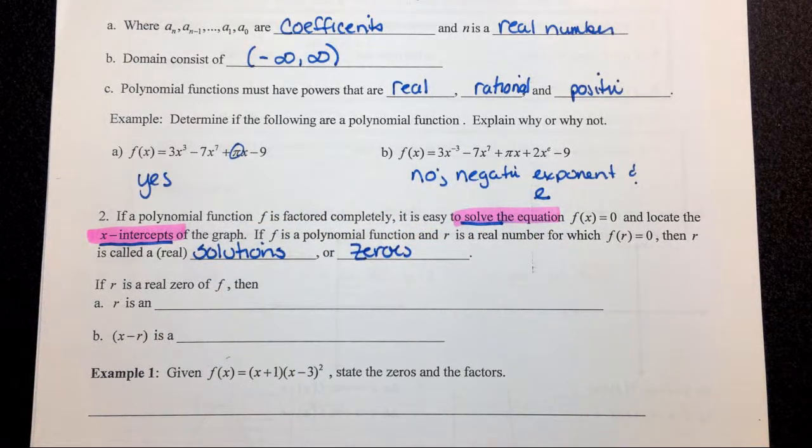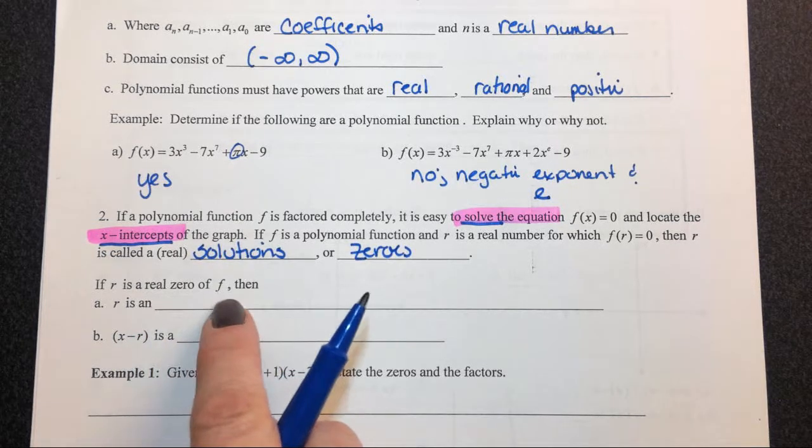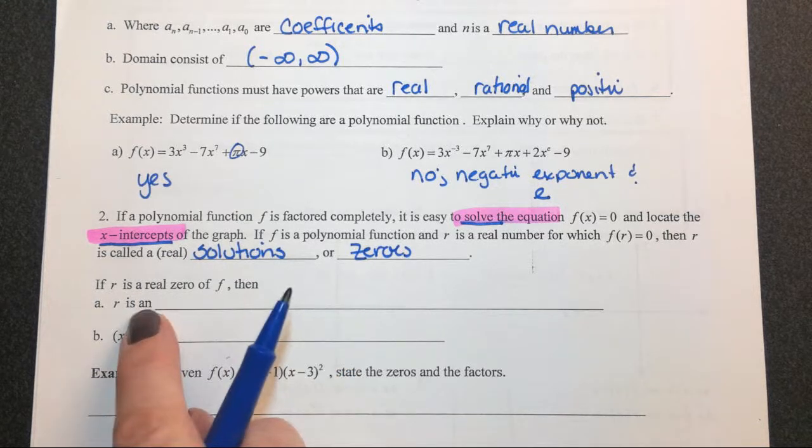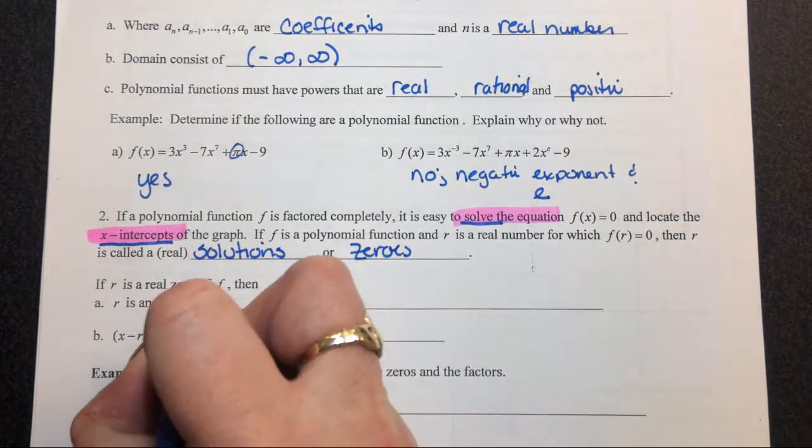We also can find imaginaries, but we're concentrating mainly on real solutions from now on, believe it or not. We really don't work anymore with imaginary numbers. We're going to concentrate mainly on the real solutions. So let's suppose you have a real zero of f. Then remember, we have the different words we use for the solutions. We call it an x-intercept.